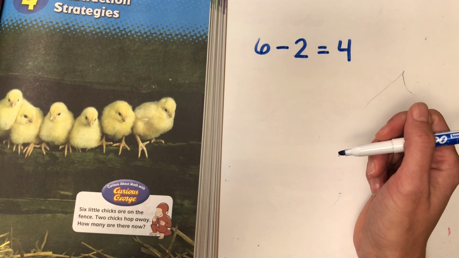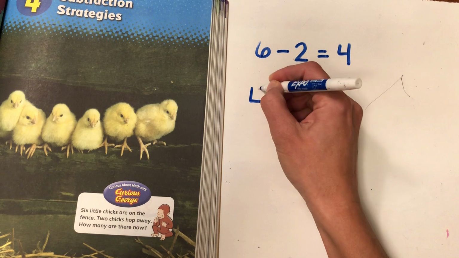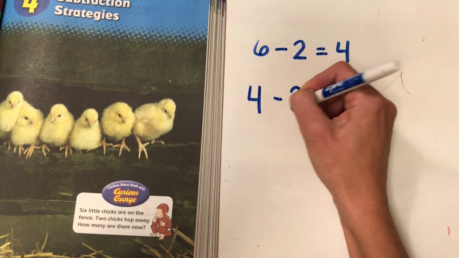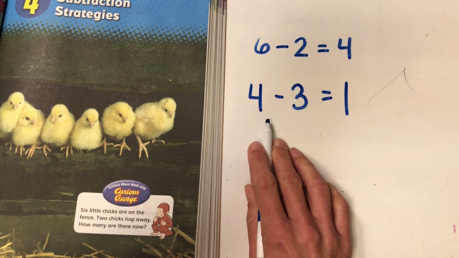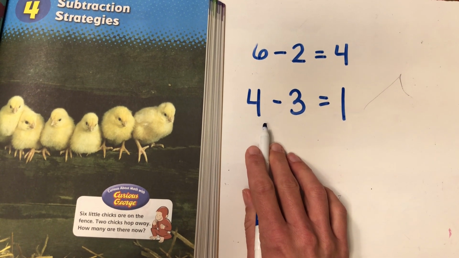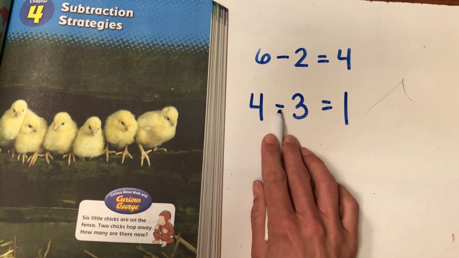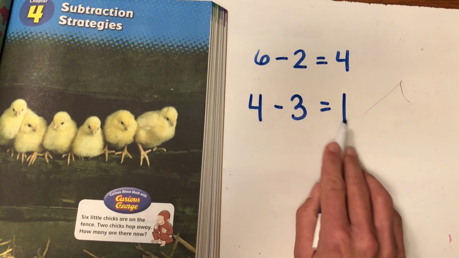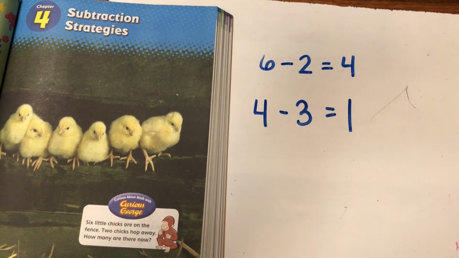How many chicks are there now? Did you get a subtraction sentence like this? Let's read it together. 4 minus 3 equals 1. Good job. All right, let's move on.